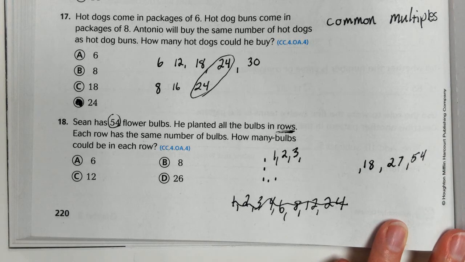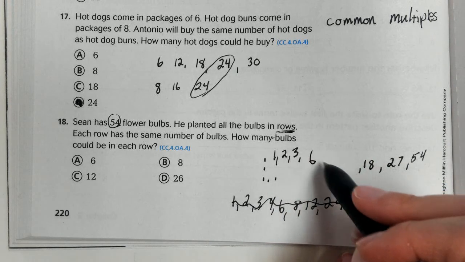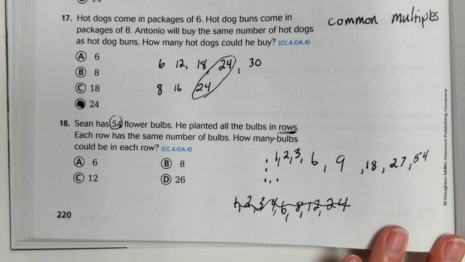All right. What about 4? 48. No, it is not. 5? No, of course not. 6? Well, yep, because 2 and 3 are both factors of 54. All right?